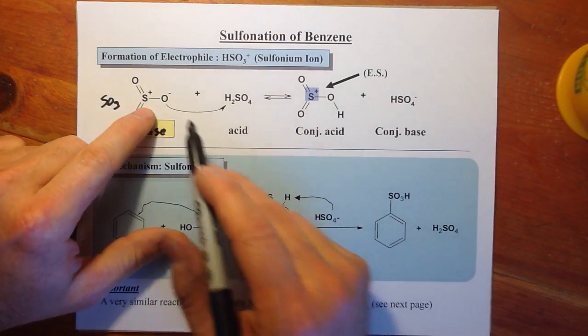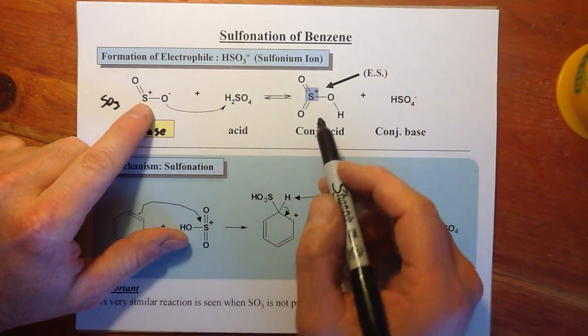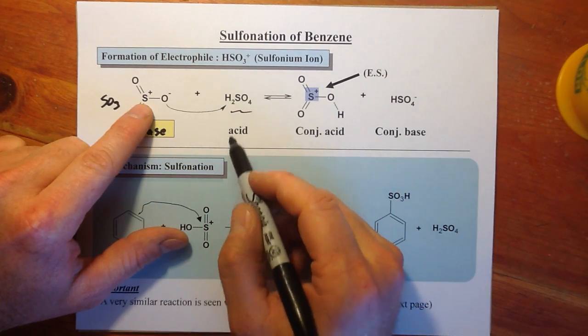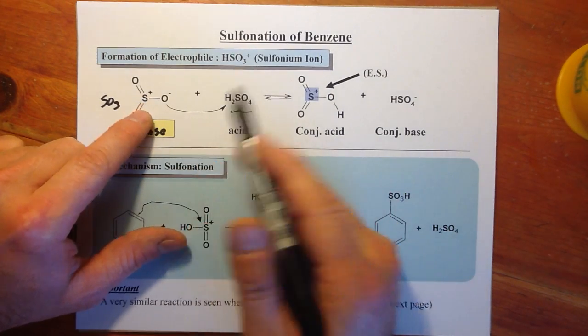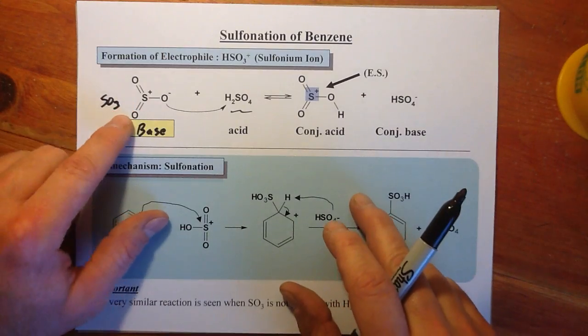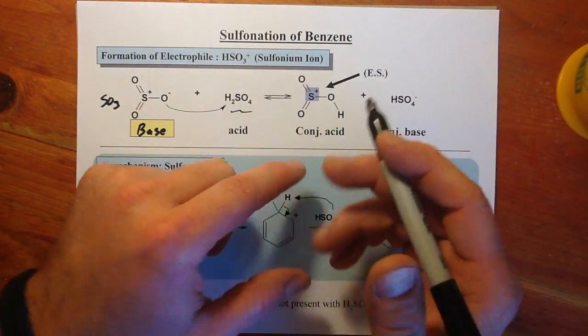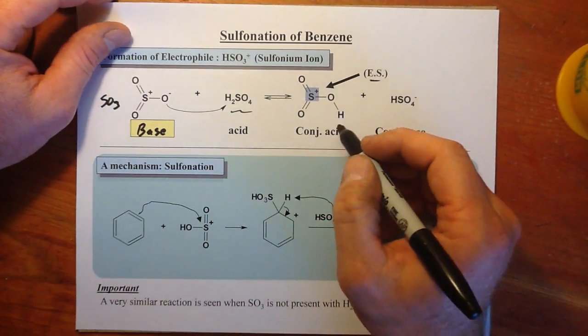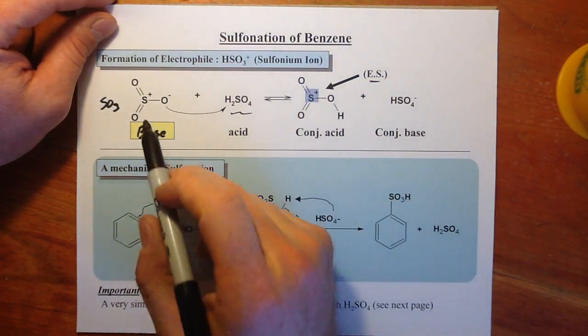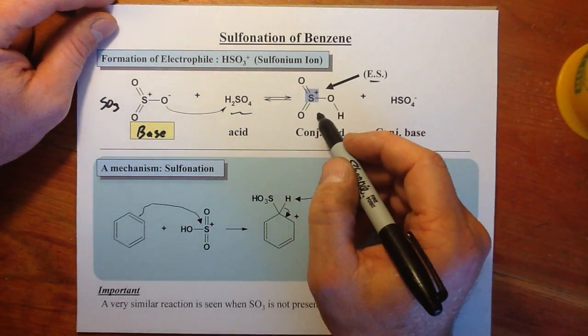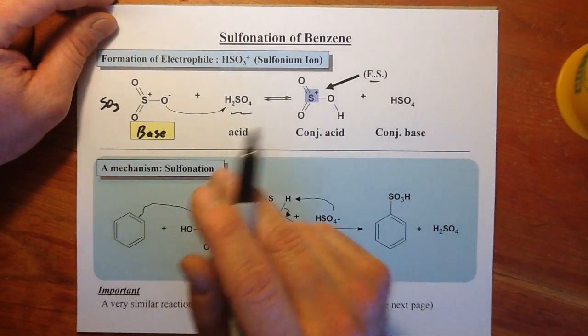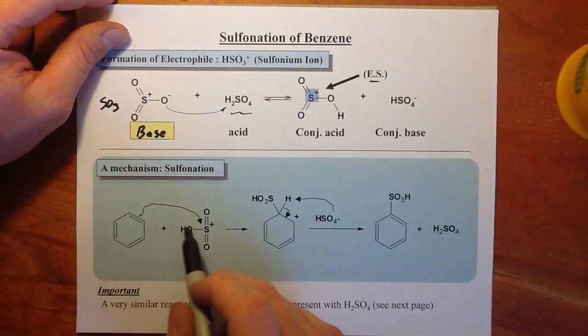Now, it's not necessarily the case that we have to draw this protonated, but if we're in acid conditions, it's very likely there's some hydrogen bonding with sulfur trioxide to give it a little more reactivity as an electrophile. So we're going to protonate this oxygen, give it a little bit more electrophilicity for this benzene ring to attack.